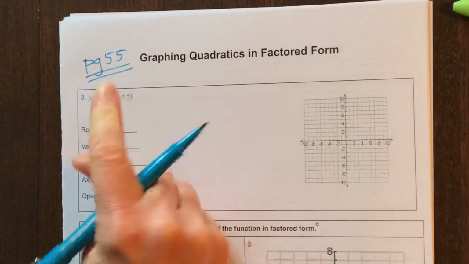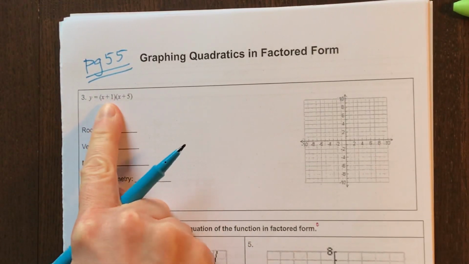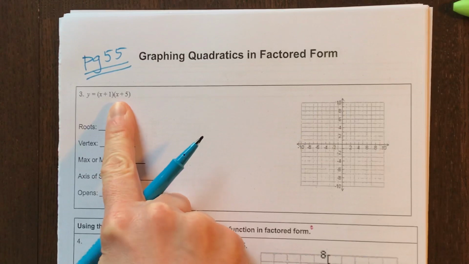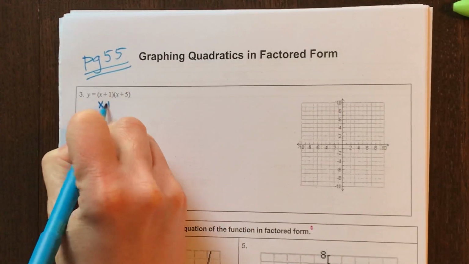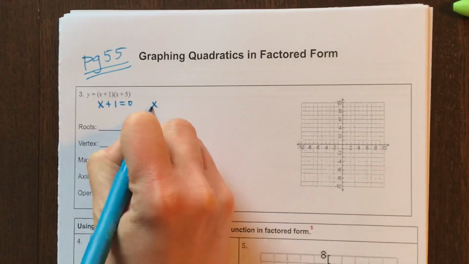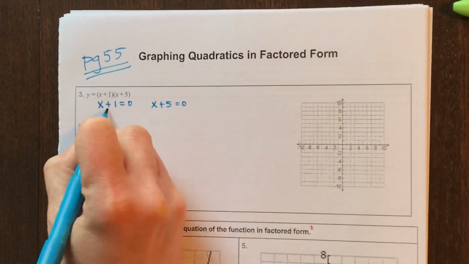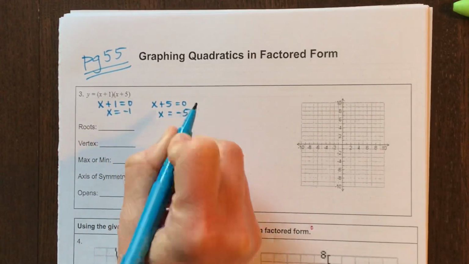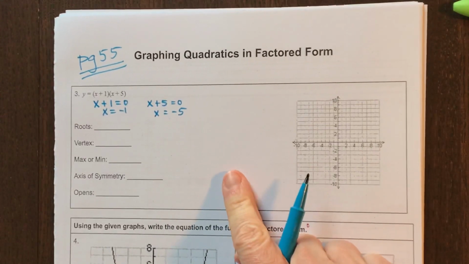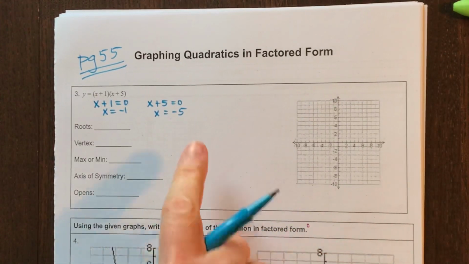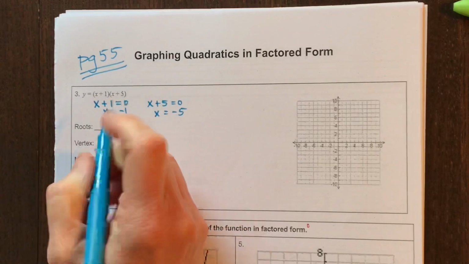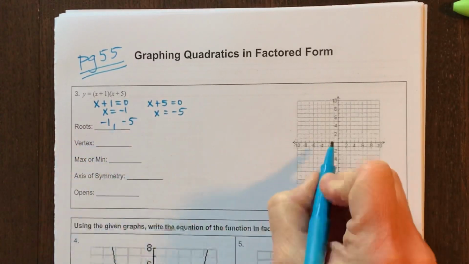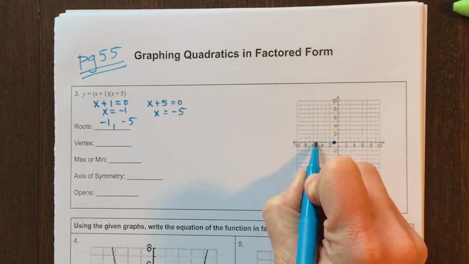example number 3, we have the factor x plus 1 and a factor x plus 5. If I set each of those factors equal to 0, I will get here -1 and here -5. Sorry about my dog in the background. And then these two roots, -1 and -5, I'm going to plot here.